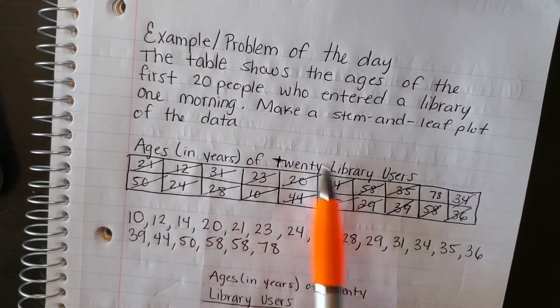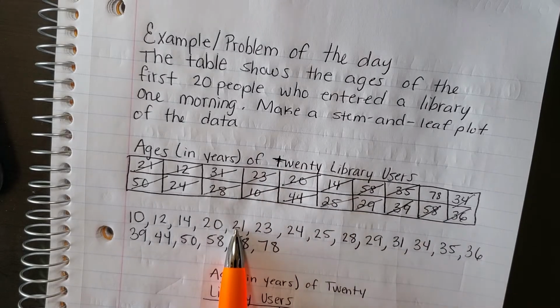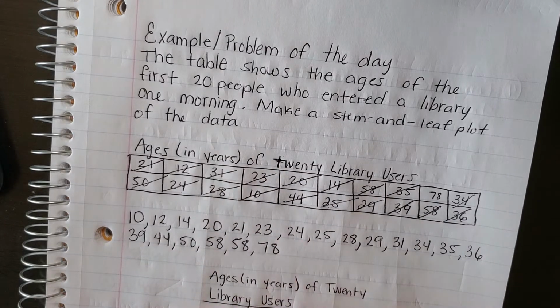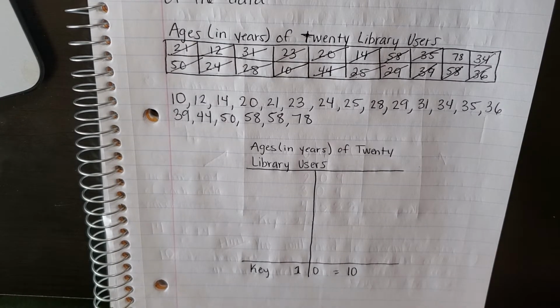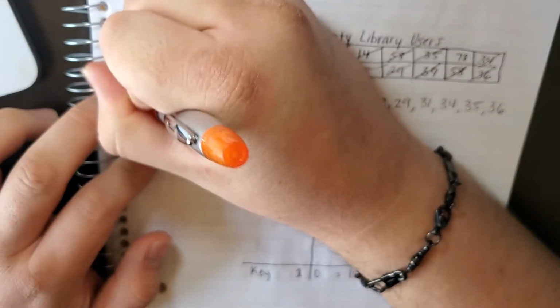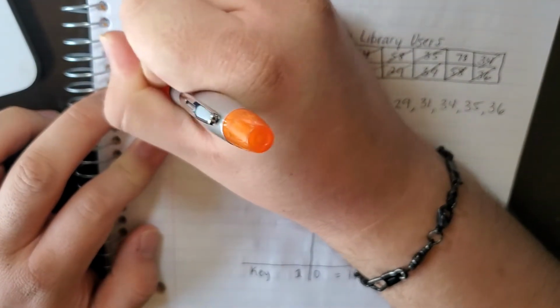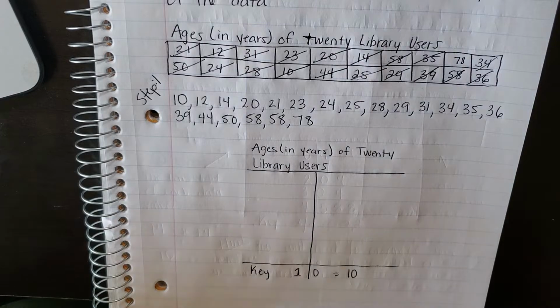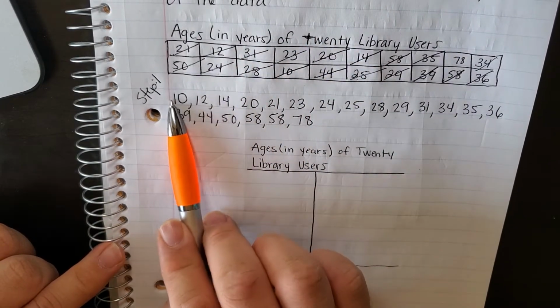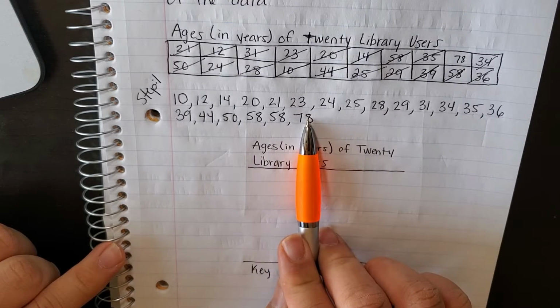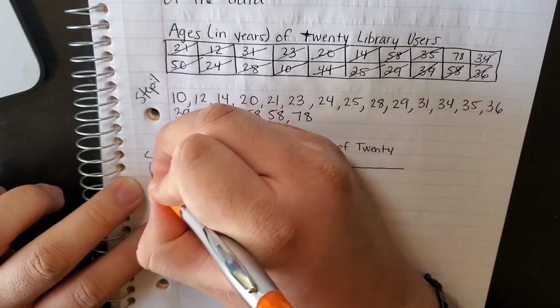So when you see your table, you will organize the numbers from least to greatest. Then when that happens, we do our stem and leaf plot. When we start doing the stem and leaf plot, remember, this was step one: we rewrite the data in order from least to greatest. So our data was rewritten in order from least to greatest. Okay, step two.